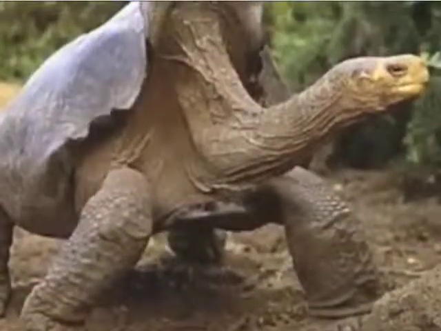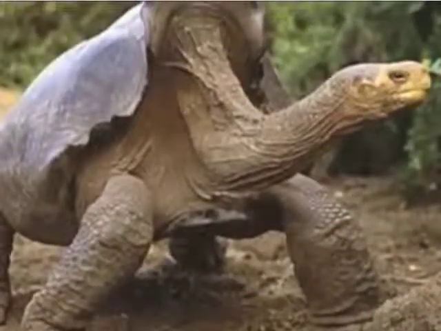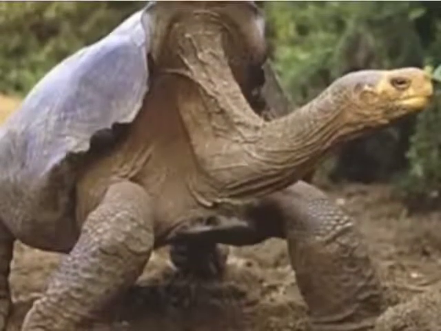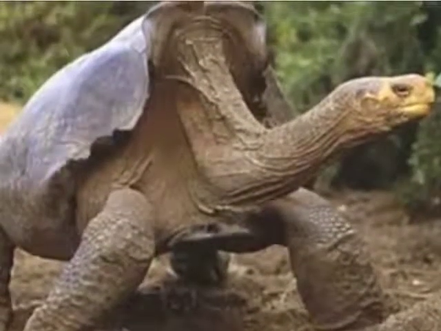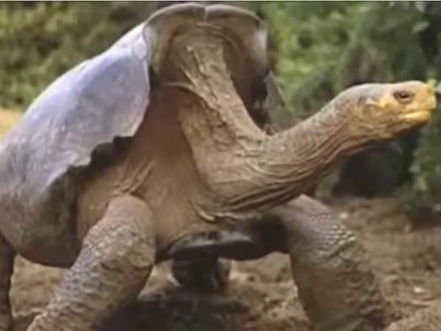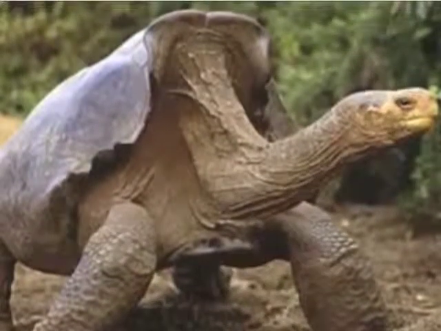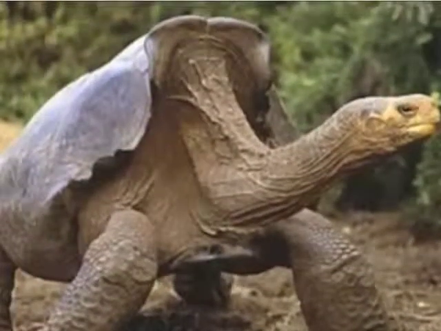There are 2 types of turtles, dome turtle and saddleback. The saddleback turtle has a long neck and a high shell. This allows it to reach for food high up in the air.